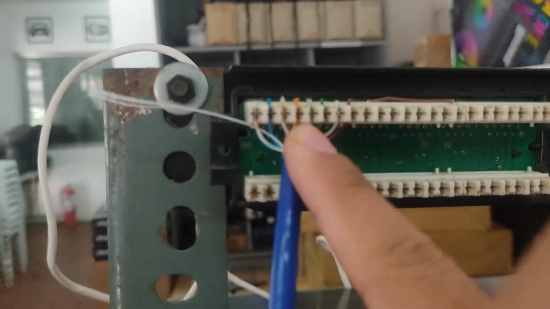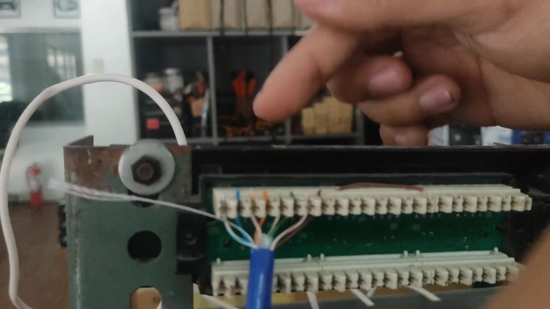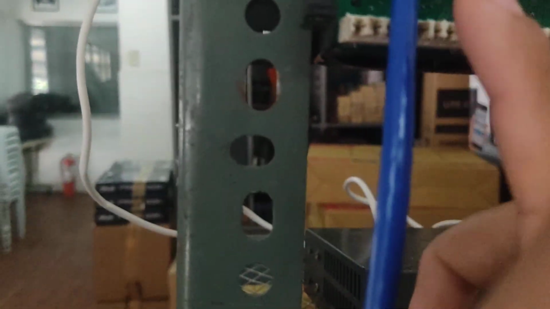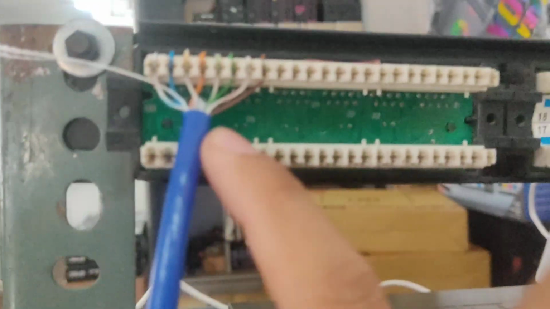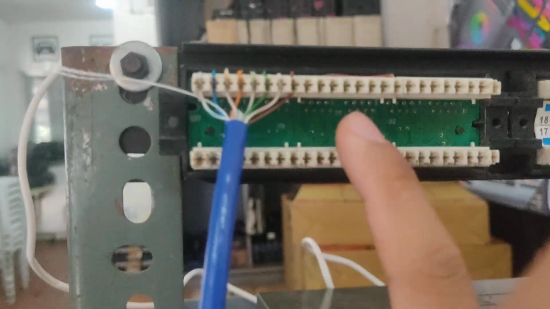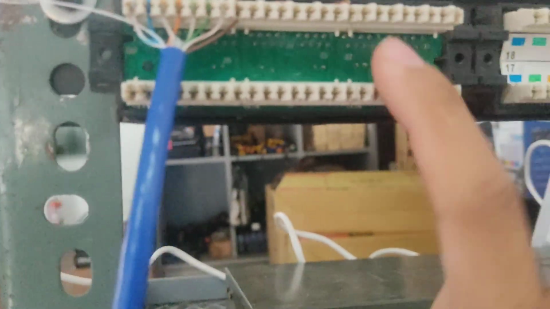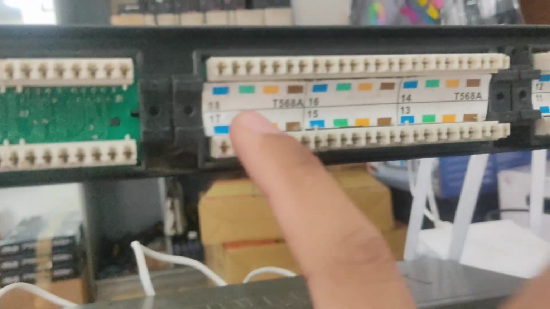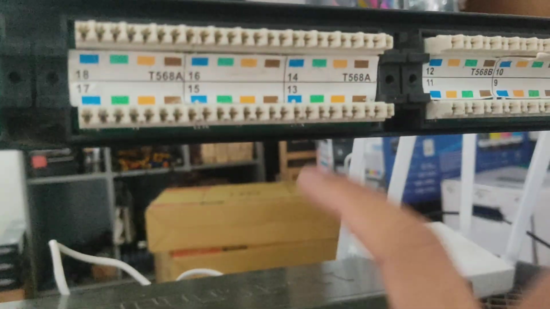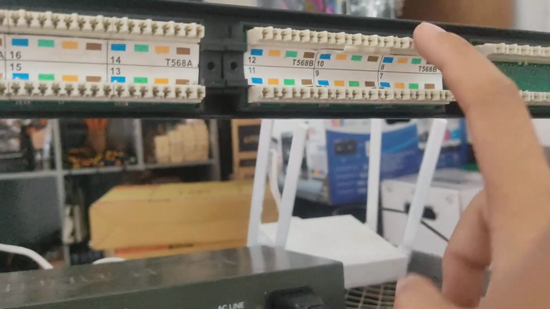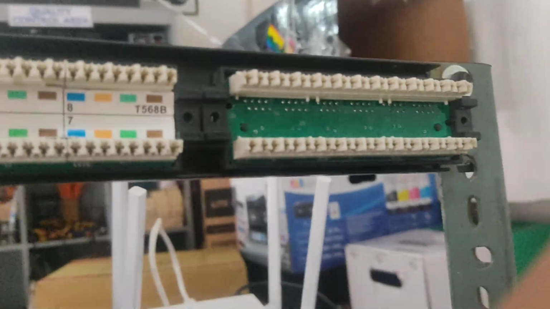So if this is the 24th LAN port, then the lower is 23, 22, 21, 20, 19, 18, 17, 16, 15, 14, 13, 12, 11, 10, 9, 8, 7, 6, 5, 4, 3, 2, 1. So that's the point.